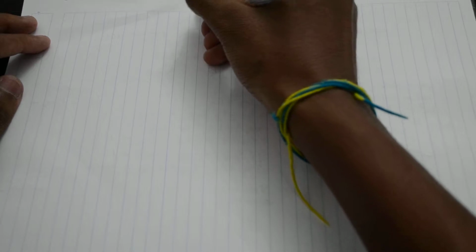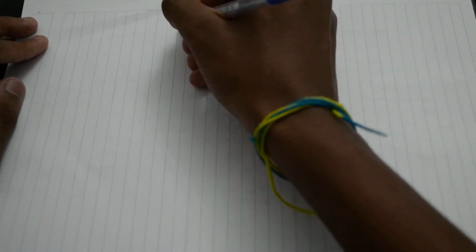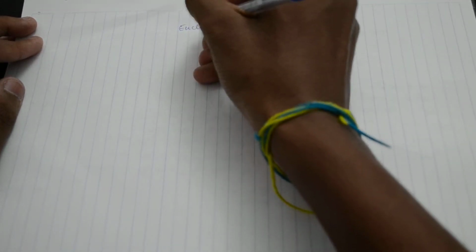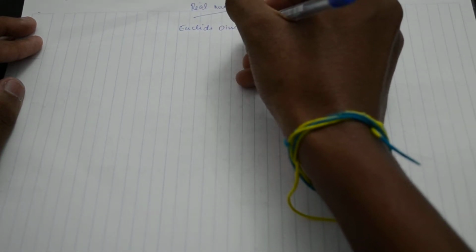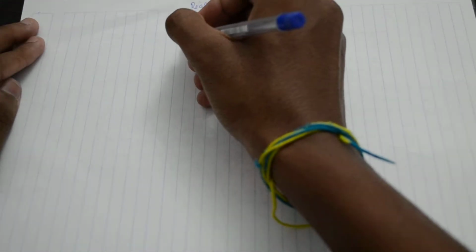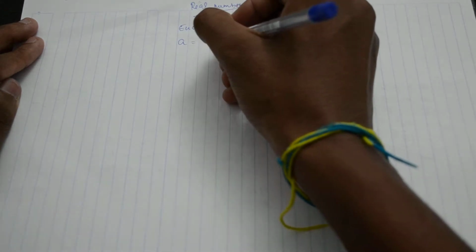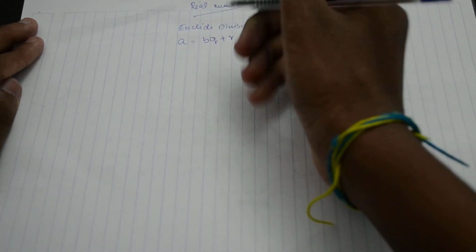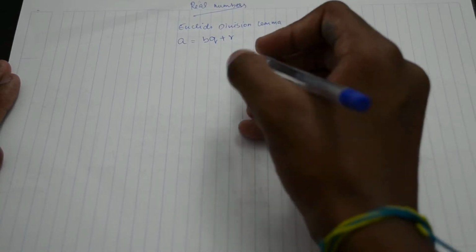The first concept that you'd need for the first chapter, Real Numbers, for solving exercise 1.1 is Euclid's division lemma. Euclid's division lemma states that for any two integers a and b, there exist q and r such that a is equal to bq plus r.